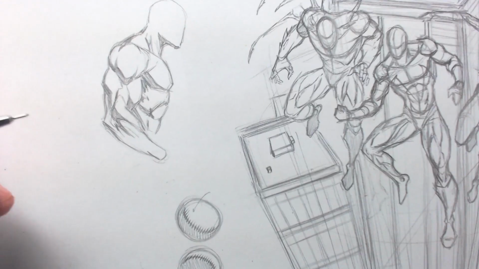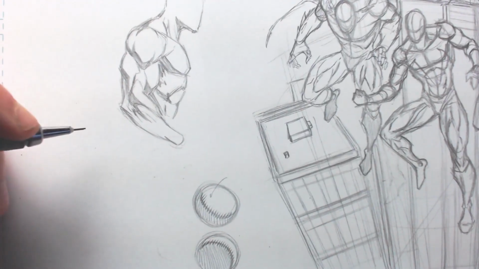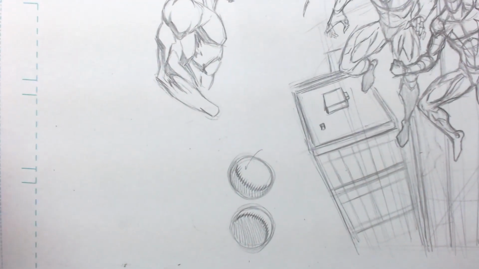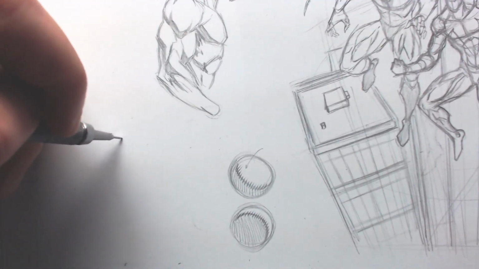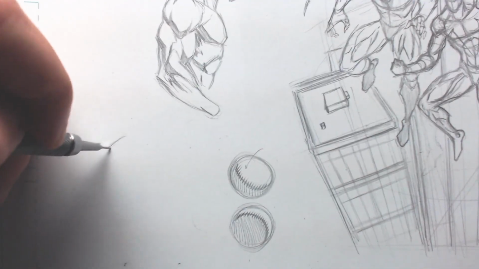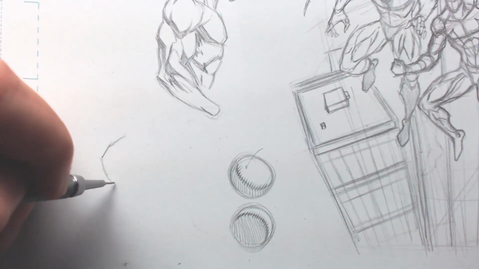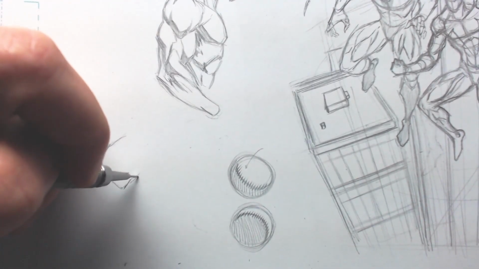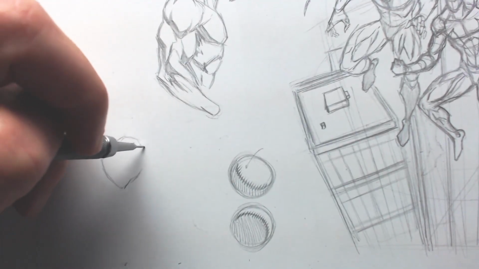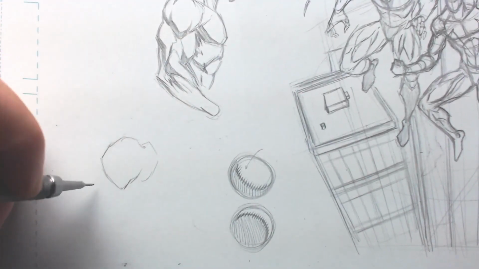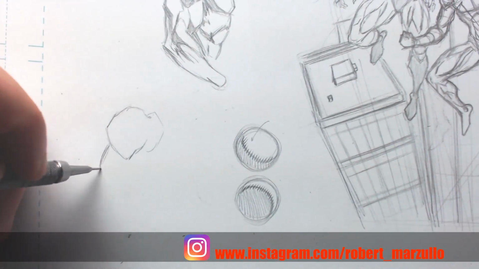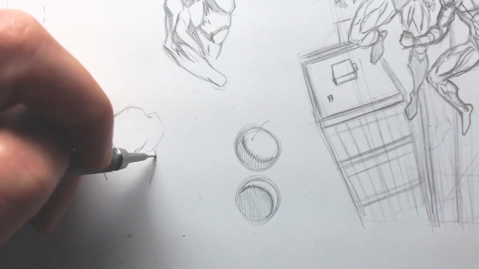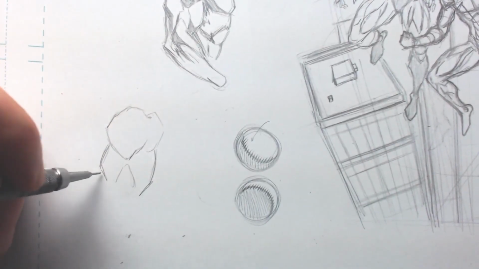What I find helpful, and I know I default to arms and chests a lot, but there's a lot of shapes there that we can use, so I'm just going to do a similar rendition of that, because the subject matter isn't really as important as the concepts at this point. So I'll just block in an arm of some kind, you know, nice easy drawing, side arm.